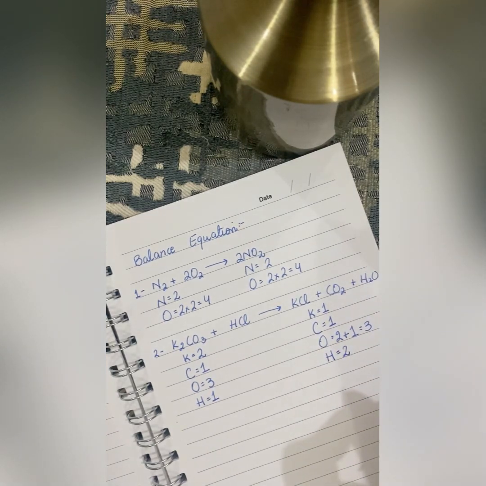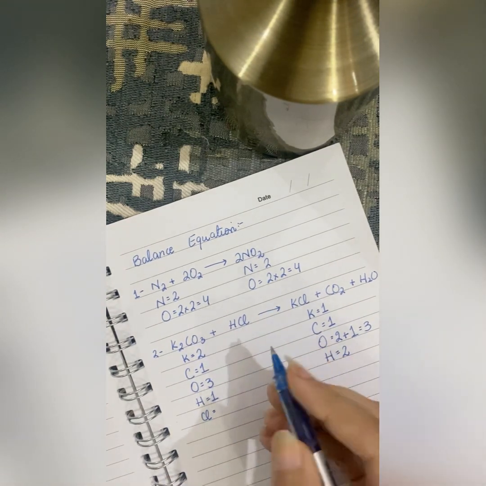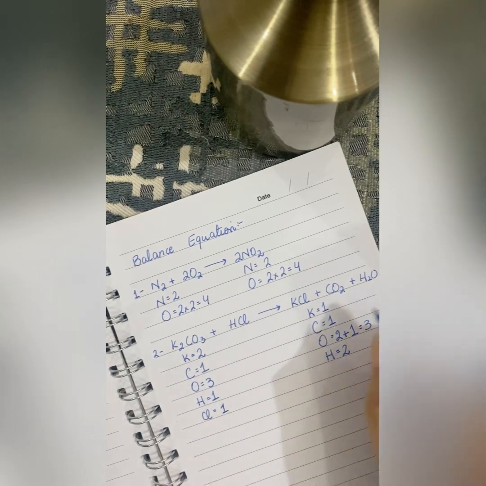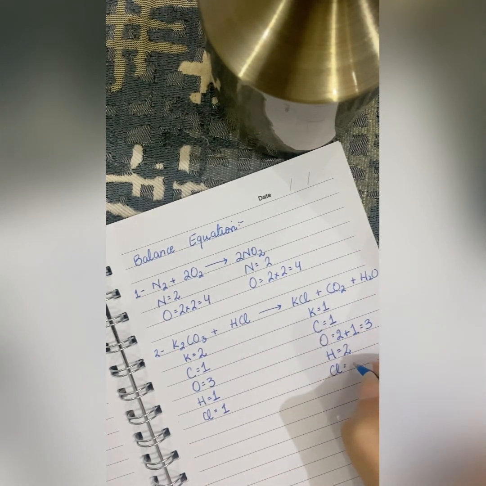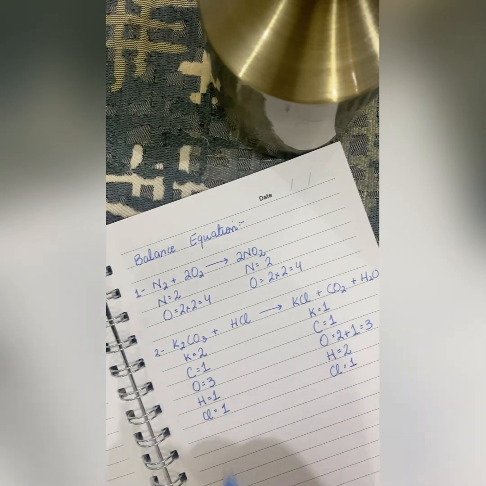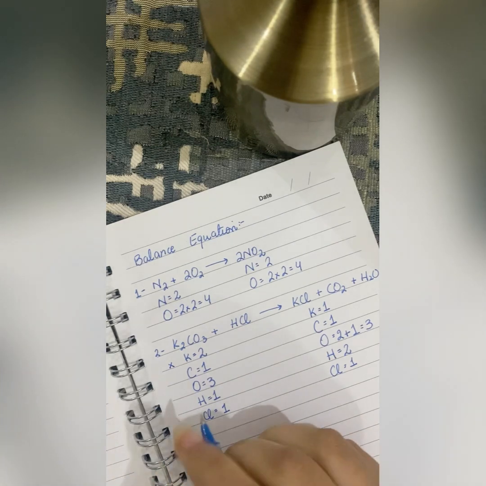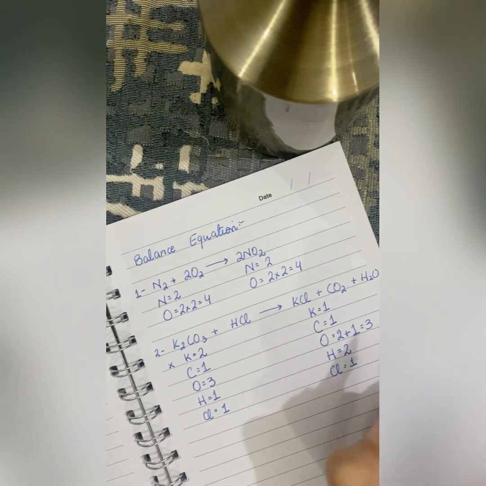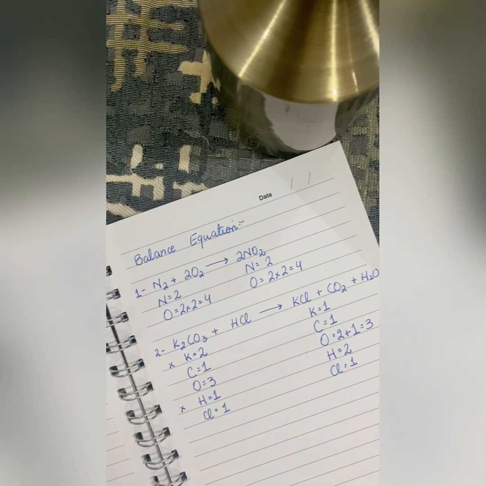And lastly we have chlorine. In the reactant I have only 1 chlorine, and in the product I also have only 1 chlorine. So in this reaction, the potassium is not balanced, the carbon is balanced, the oxygens are balanced, the hydrogen is also not balanced, and the chlorines are balanced.